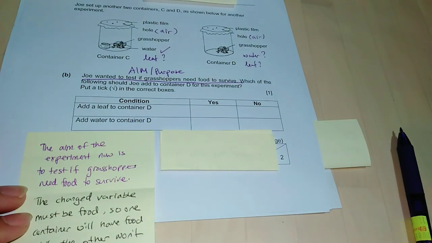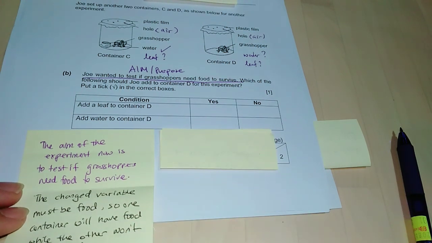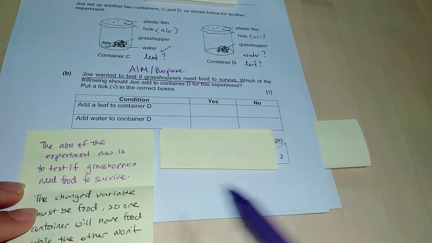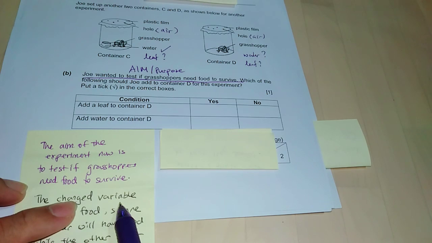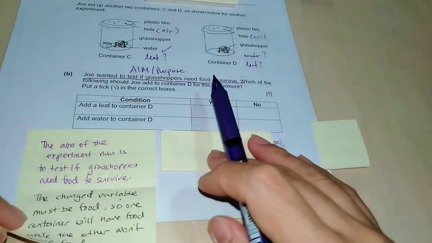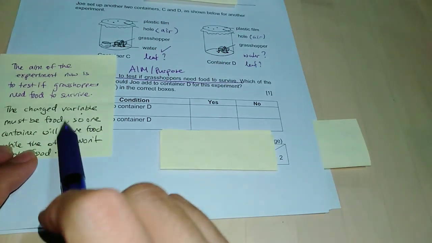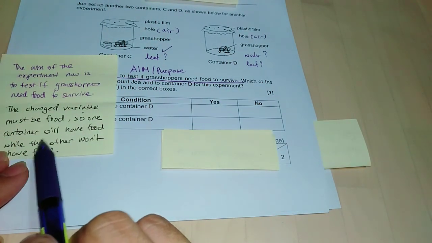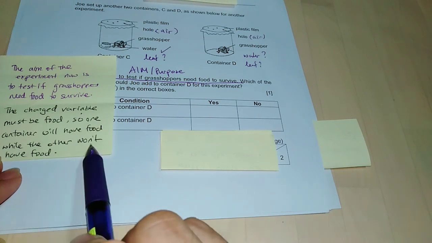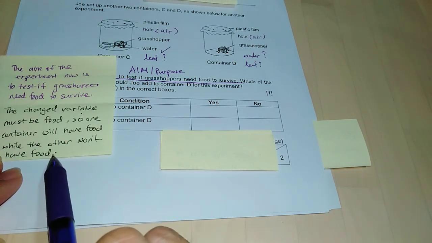Then in his experiment, he must have one changed variable. And the changed variable in this experiment must be food. He must have one container with food, whereas the other container should not have food.